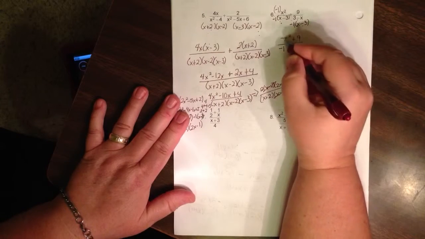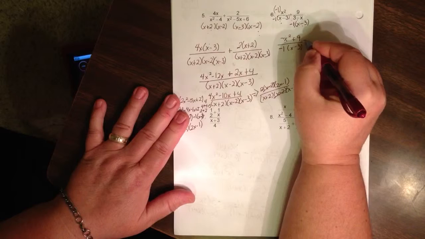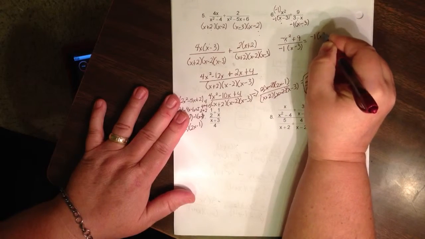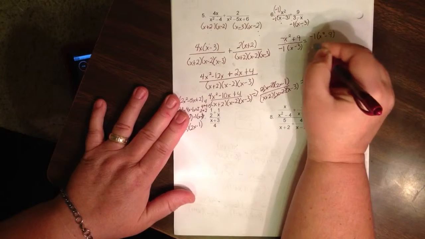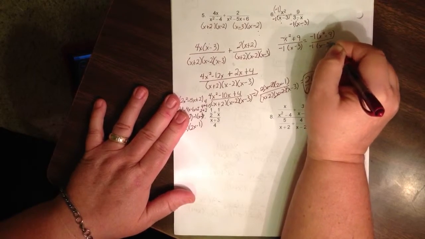Again, I've got this leading coefficient of -1, so I can rewrite this as -1 times x squared minus 9 over -1 times x minus 3.